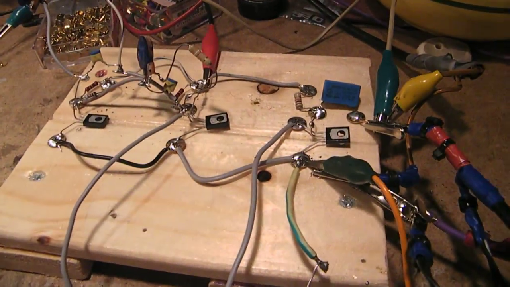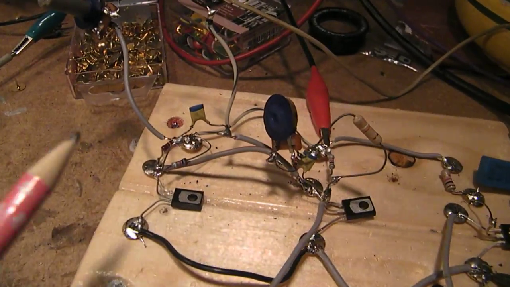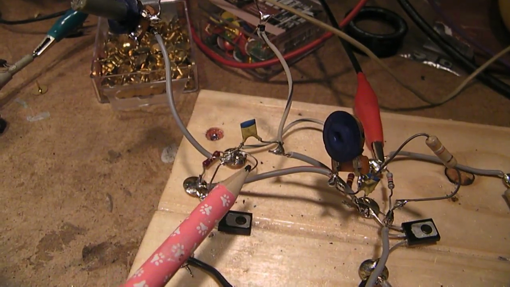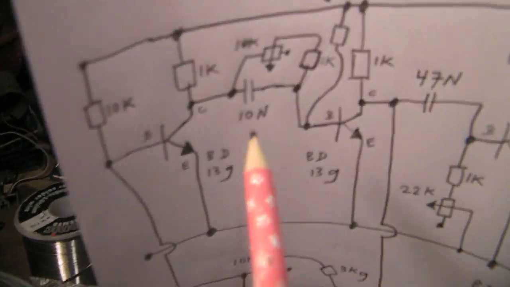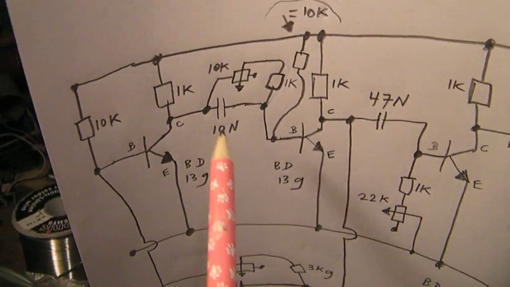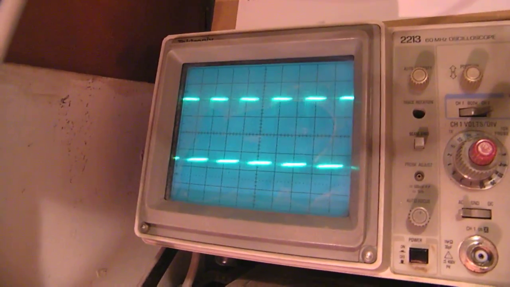Now I'm going to change the capacitive value of the capacitor here, that's this one, and that one. Let's see what happens. You can see that the frequency substantially changes.